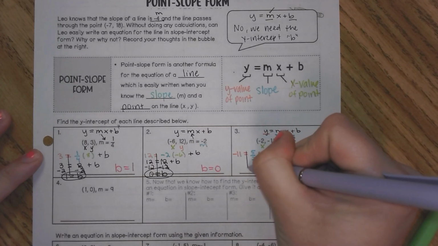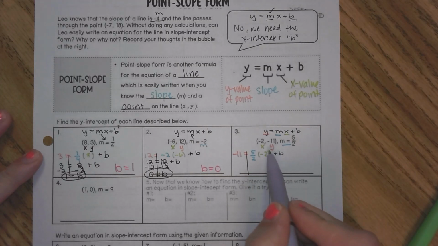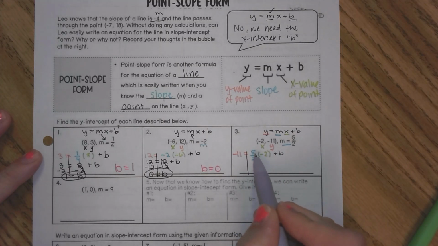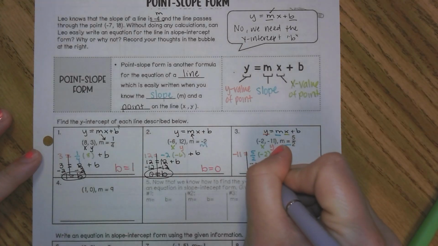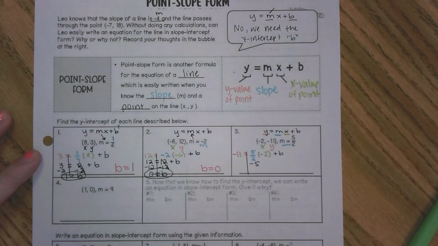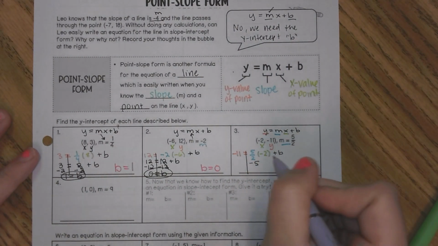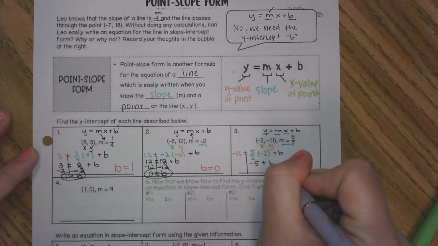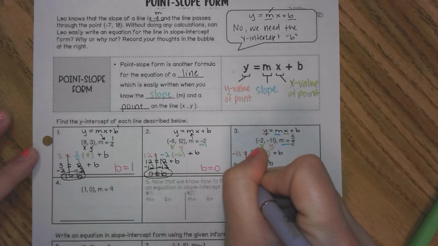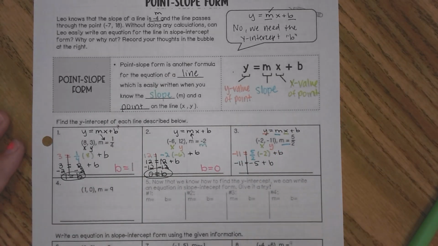Again, draw my line. I'm solving for b, so I'm going to go ahead and simplify this first. 5/2 times -2, which you can put in your calculator, is going to be -5. And then I'm going to go ahead and drop my plus b, and then my equals -11 from this side.